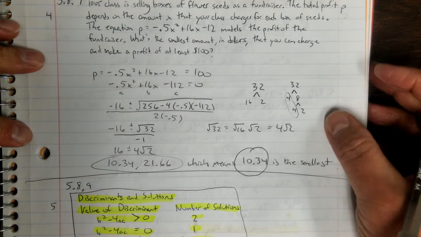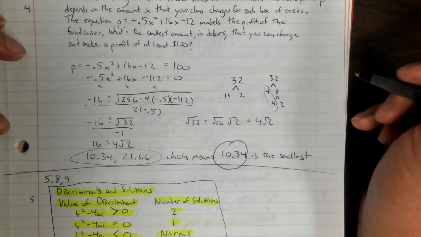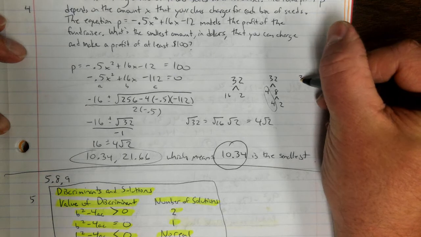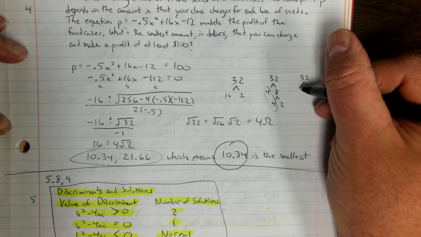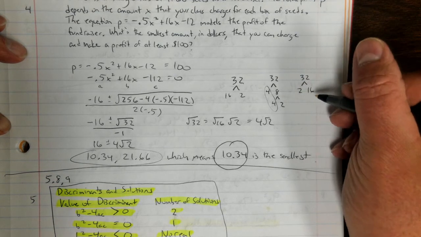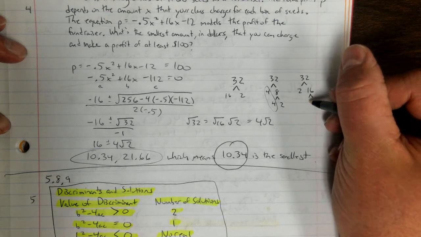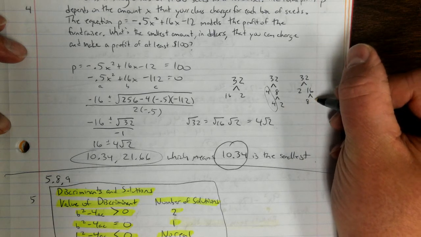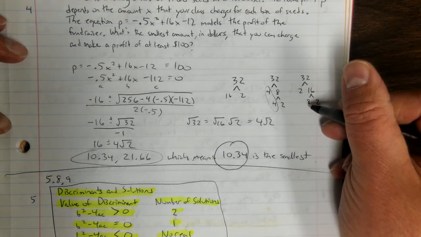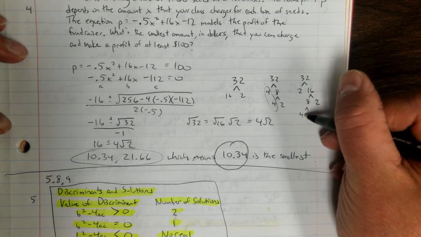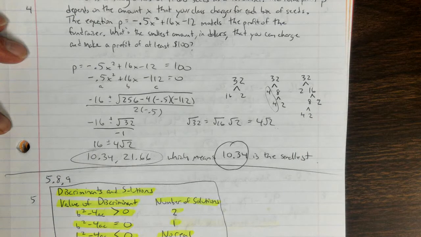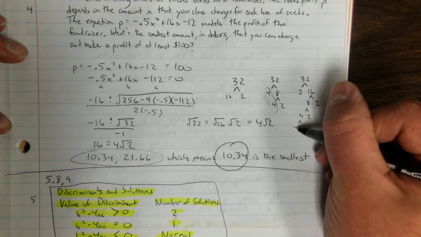The other way, which is a little more complicated because you're going to have so many 2s, is like this. 32 is really 2 times 16, and if you forgot about 16 being a perfect square, then you would say 8 times 2, and then this is really 4 times 2, and then this is really 2 times 2.